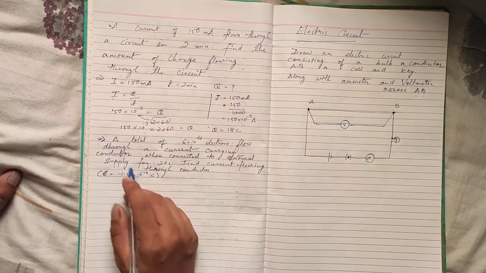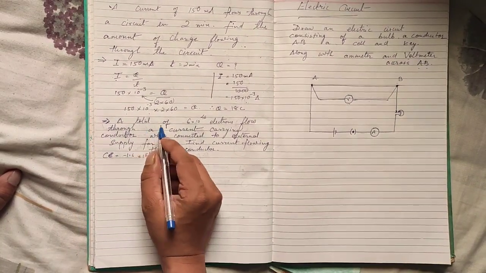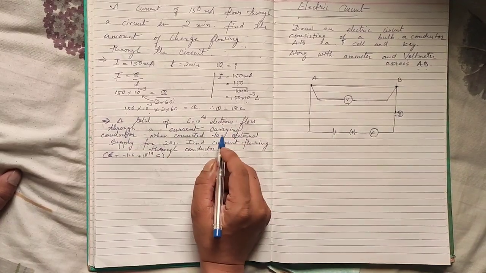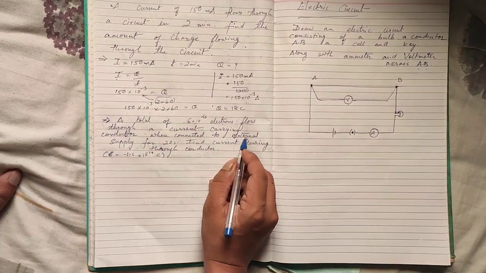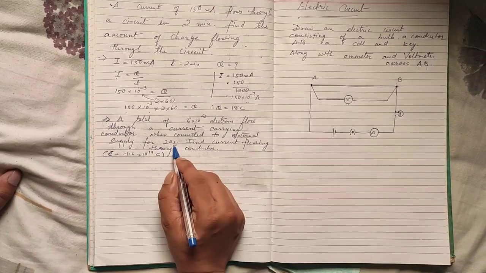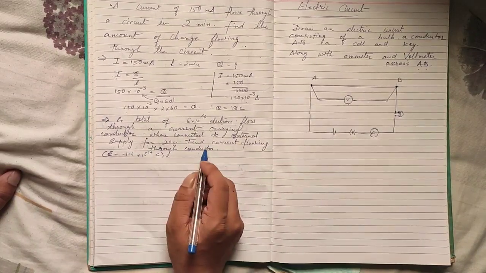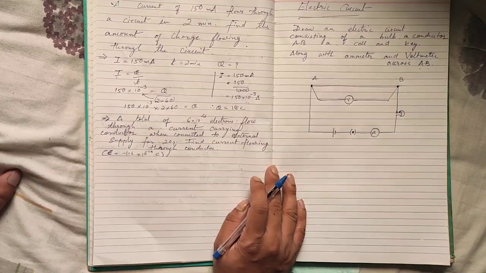Moving forward, the next question is, a total of 6 into 10 raised to 46 electrons flow through a current carrying conductor when connected to an external supply for 20 seconds. Find the current flowing through the conductor. You can obviously pause the video and read the question once again.